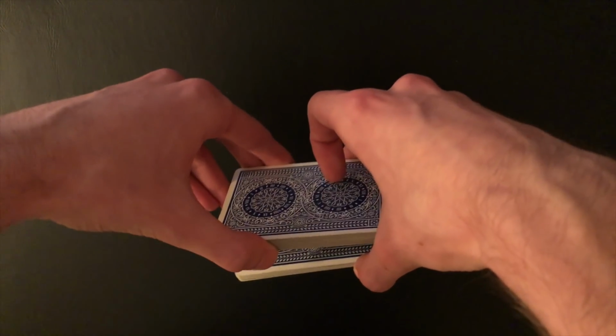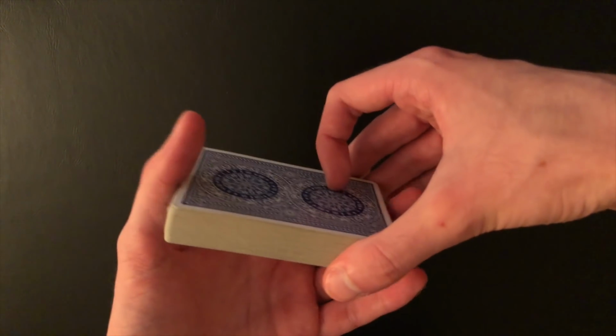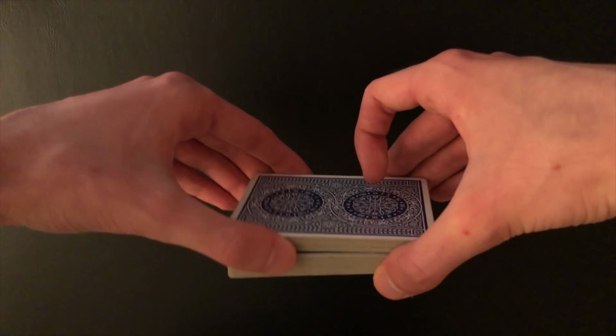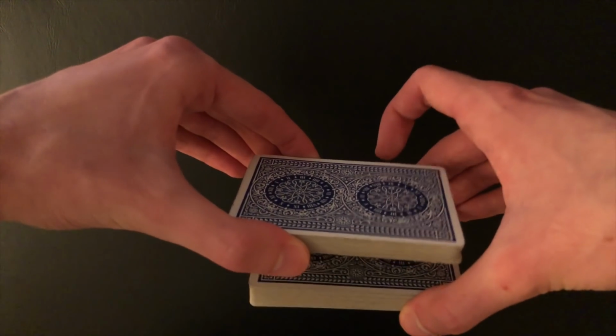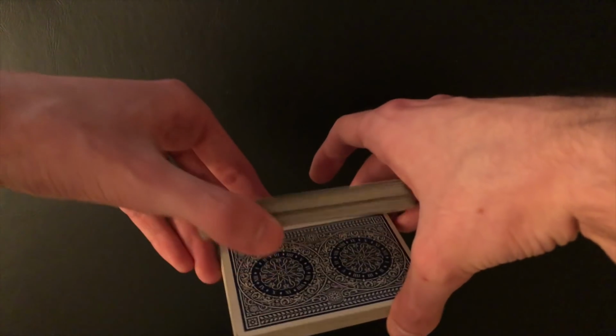And I've taught this move before in a couple other videos, but I'll go over it really quickly here. So you're gonna grip the deck on the side just like this. And then your left hand is also going to grip the deck on the side, but your left hand is going to be gripping the upper portion and your right hand will be gripping the lower portion of the deck. So it's very important that you split the deck up in those positions in your hand.